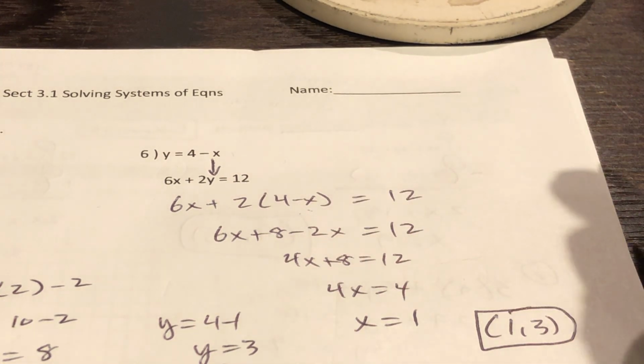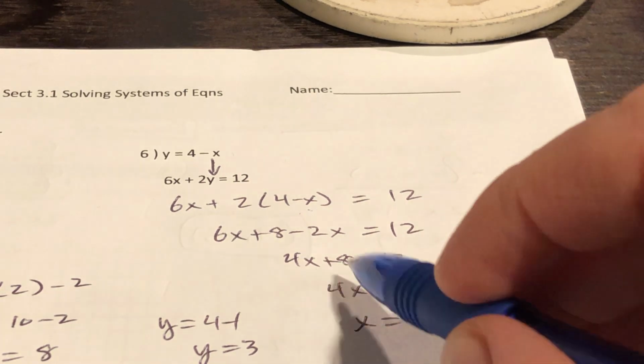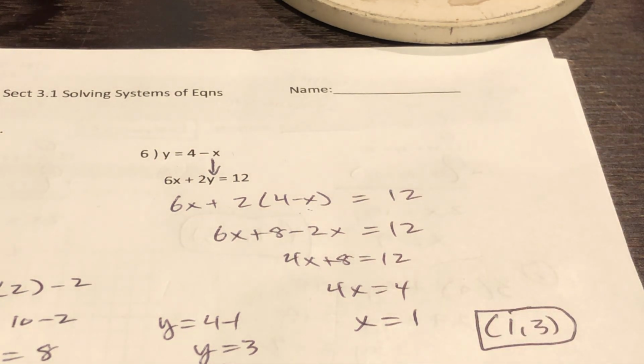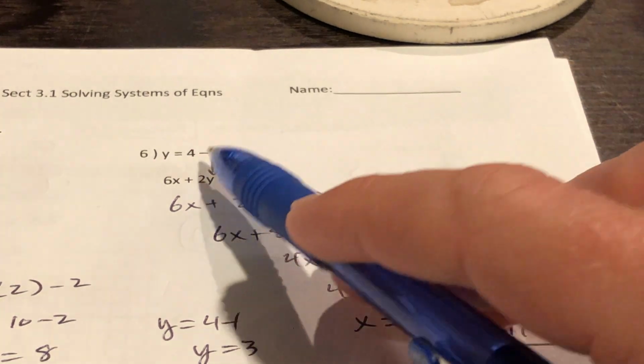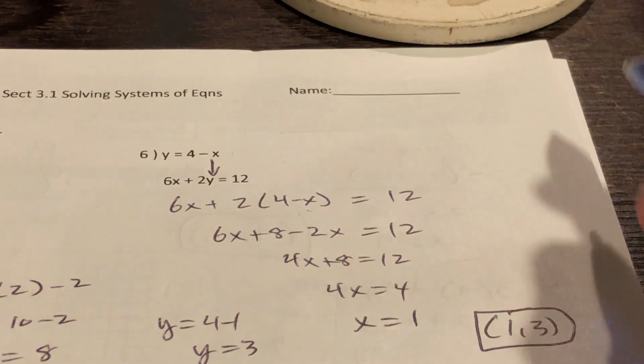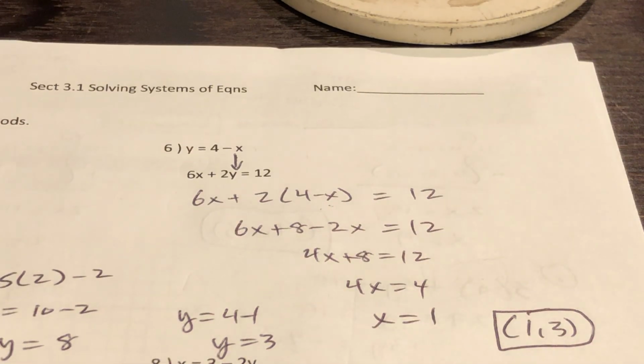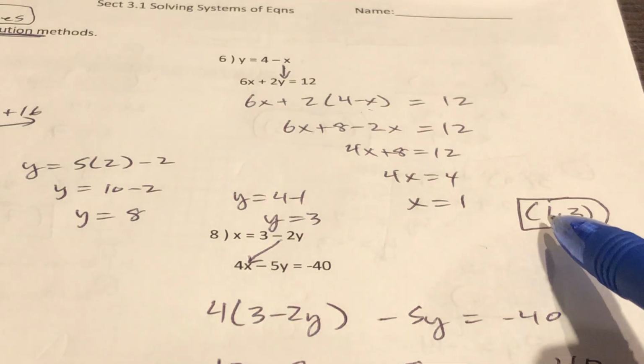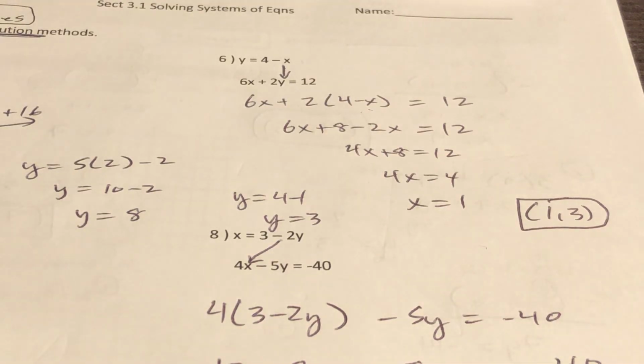Do the distribution. All right, combine like terms. 4x plus 8 is 12. Subtract 8 from both sides. I get x is 1. We'll go back here. This first equation says y is 4 minus x. So y is 4 minus 1. Y is 3. My ordered pair, my intersection, is 1, 3.